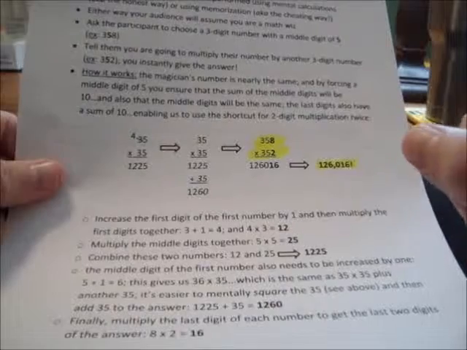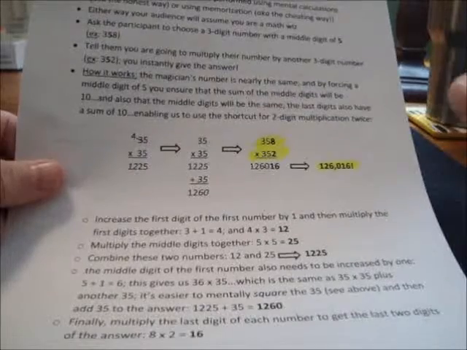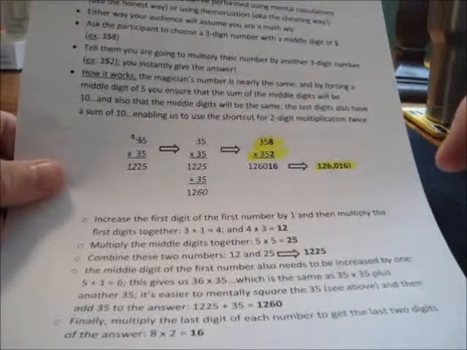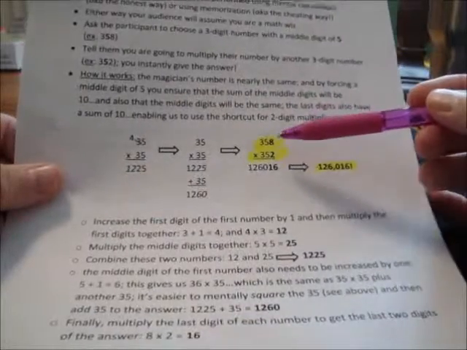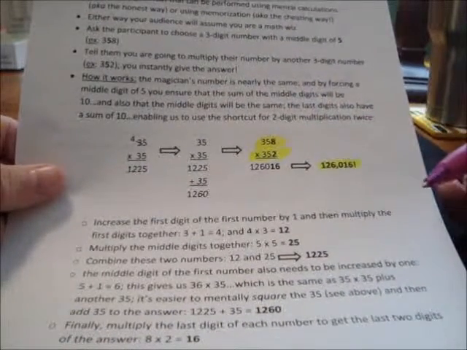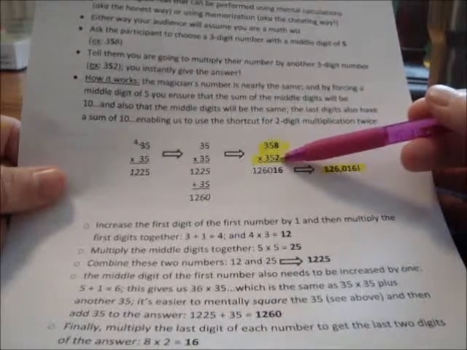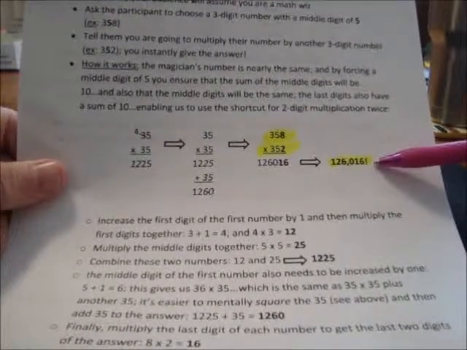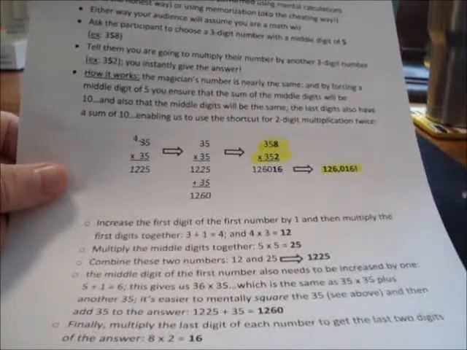Let's say, for example, you are given a three-digit number, okay? Now you're going to ask them to choose any three-digit number they want with a middle digit of 5, and that's the key, okay? You're forcing them to have a 5 in the center. So let's say, for example, they give us the number 358, okay? You will then say, I'm going to take your three-digit number and I'm going to multiply it by another three-digit number. You multiply it by 352, and instantly you give the answer 126,016. So how is that possible that you could multiply those two numbers together so quickly?